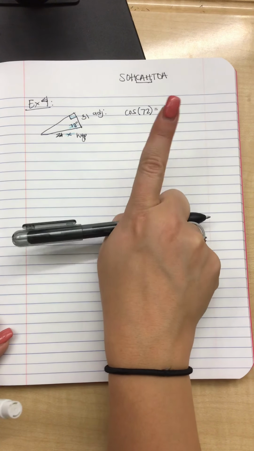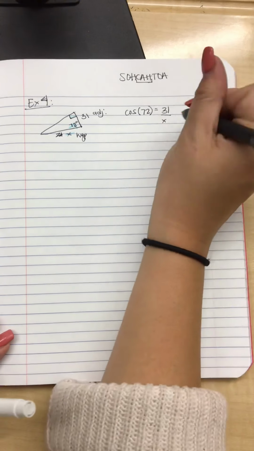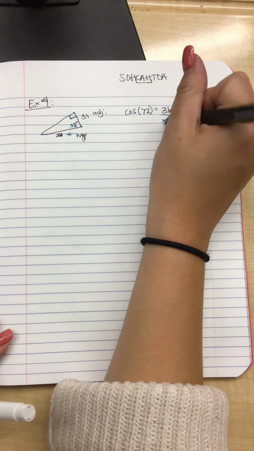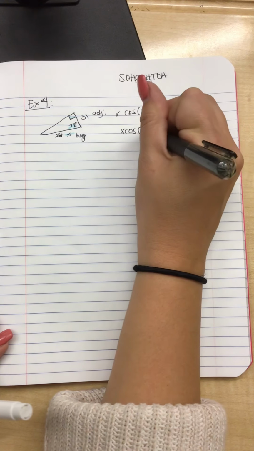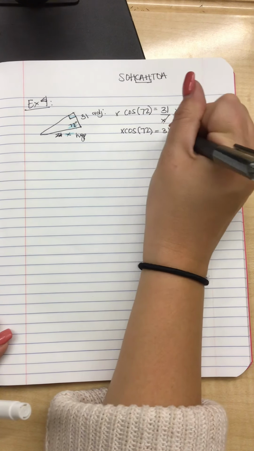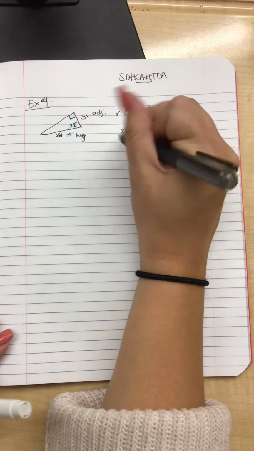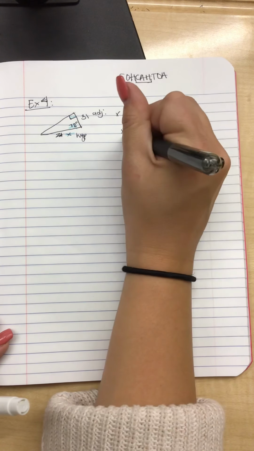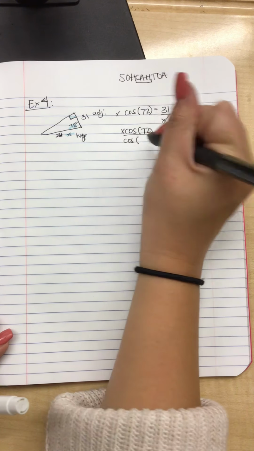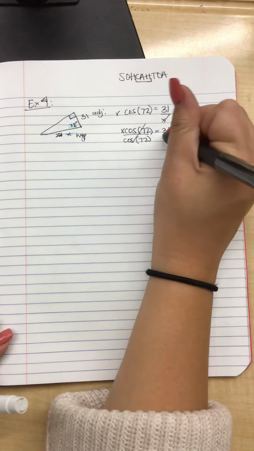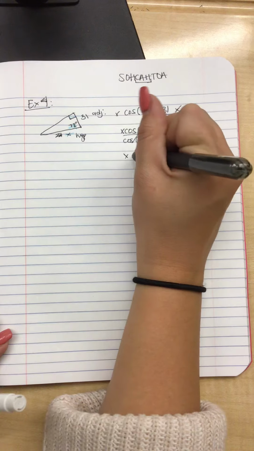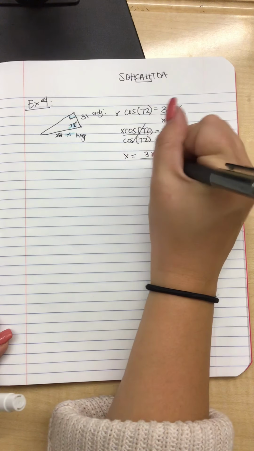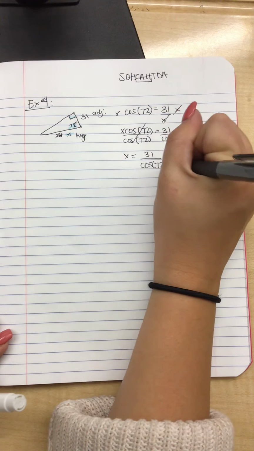x is not allowed to be on the bottom. So to do that, we multiply by x. So I get x times the cosine of 72 is equal to 31. Now x is being multiplied by cosine of 72, so I divide. So I get x equals 31 divided by the cosine of 72.